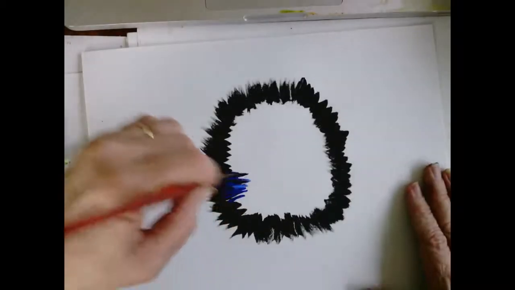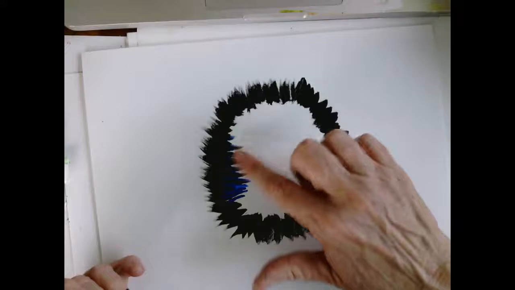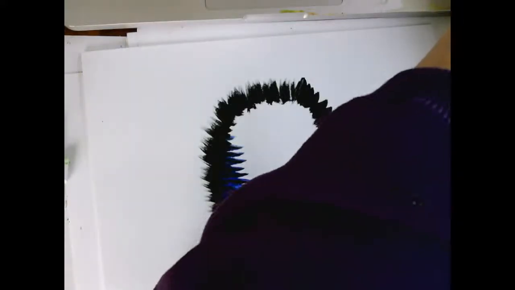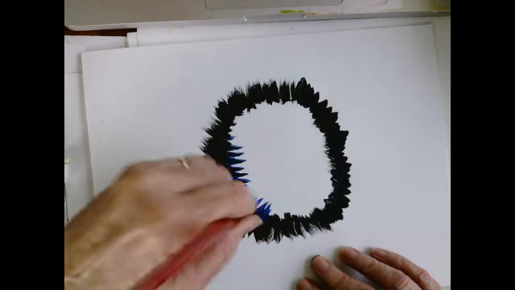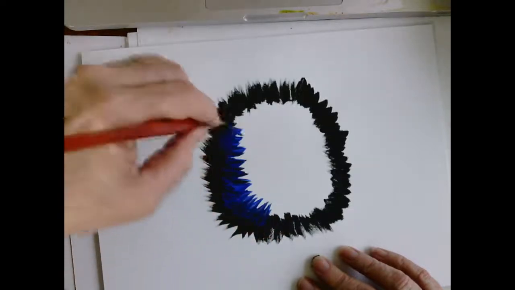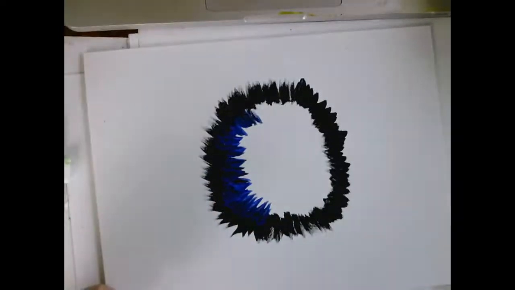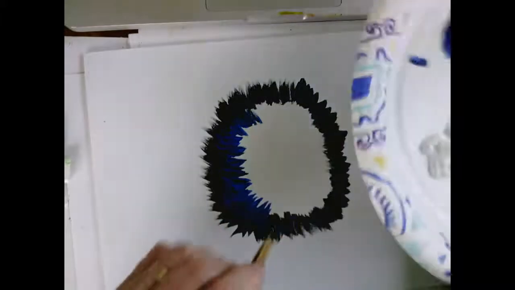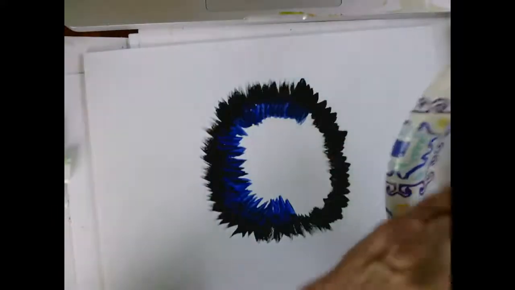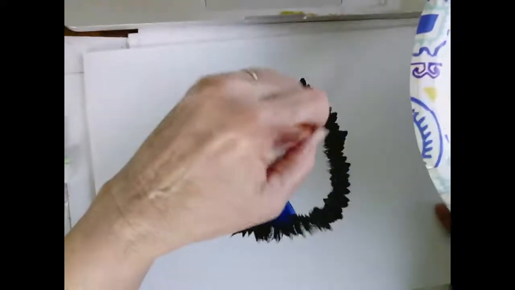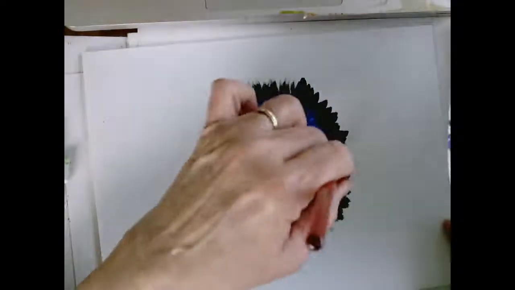Same thing, and when you start noticing that a lot more of the black is coming through, get your brush, refill it, and keep on going, trying to keep as much of the blue color in there as the black. I'm going all the way around, and there we start running into more black coming through, so I'm dipping back and reloading the color to keep it fresher with the blue.